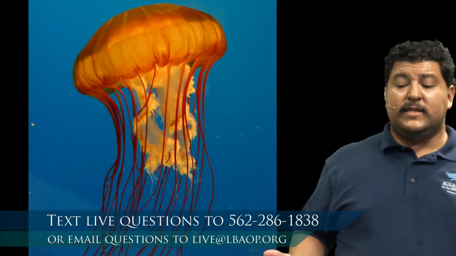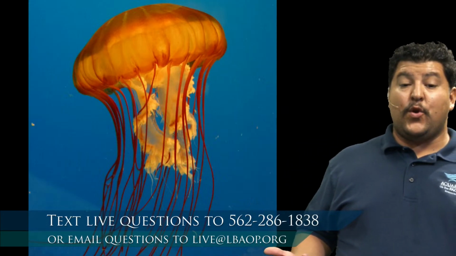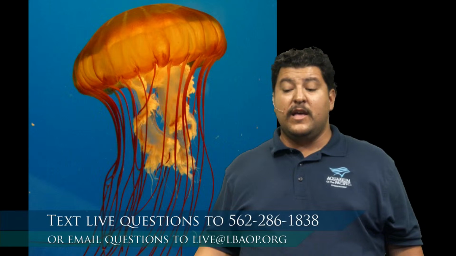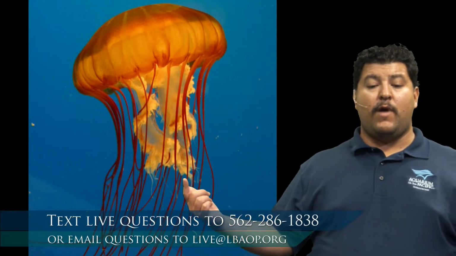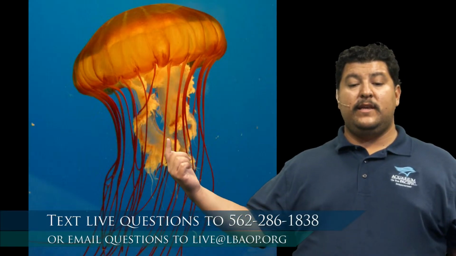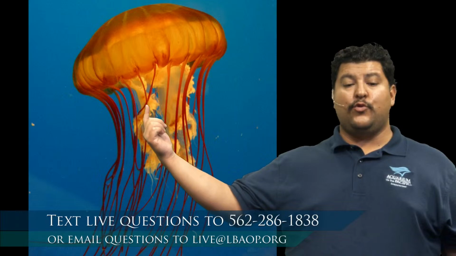Some a viewer texted in noticing that they're orange. Yes, they can come in many different colors. Some of them being orange. Another viewer mentioned that they use tentacles. Yeah, you can see they have these very long, stringy appendages. They have two different kinds that I'm noticing. They have these thinner, darker ones right here, coming all the way down, dragging way below the jelly. And then we have another one that's more white, kind of more lacy, thicker, kind of shorter as well.